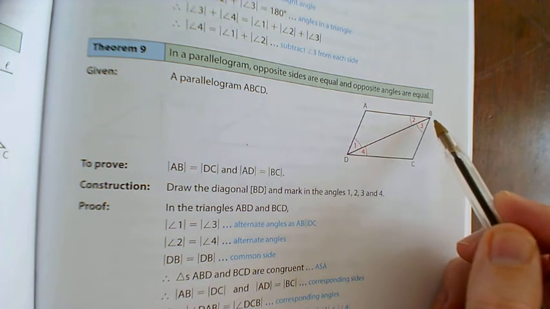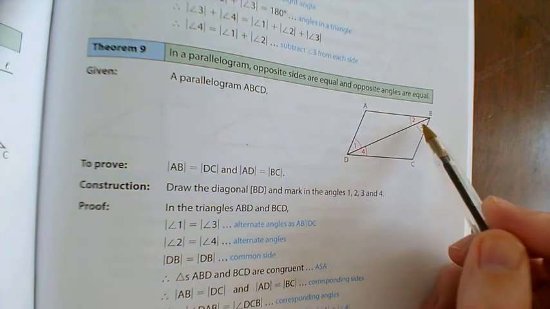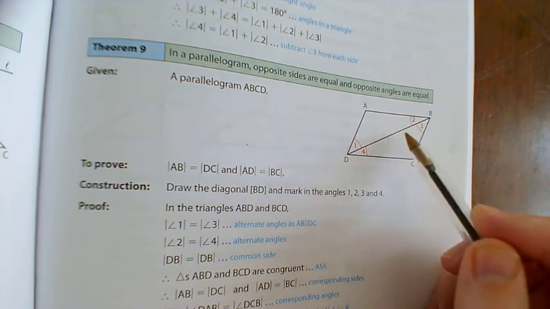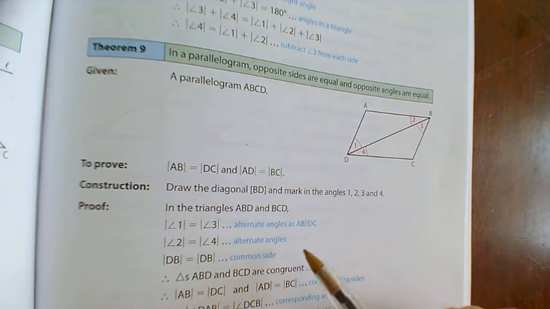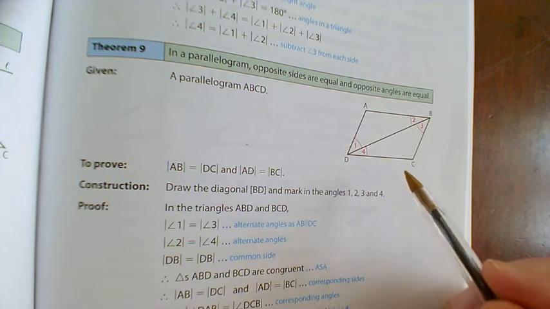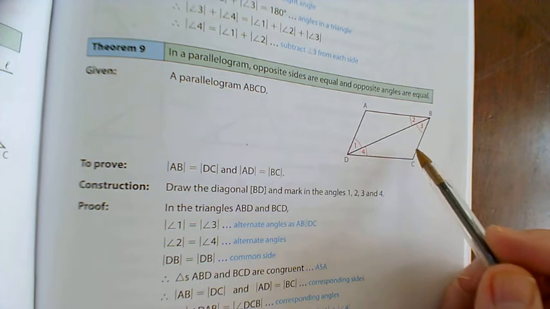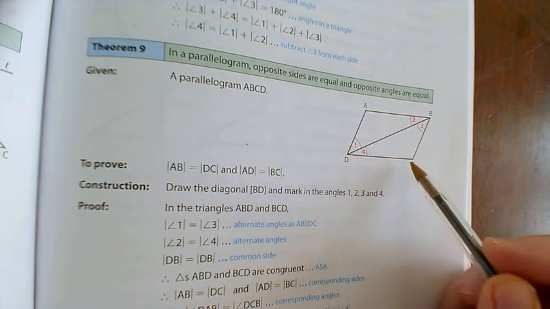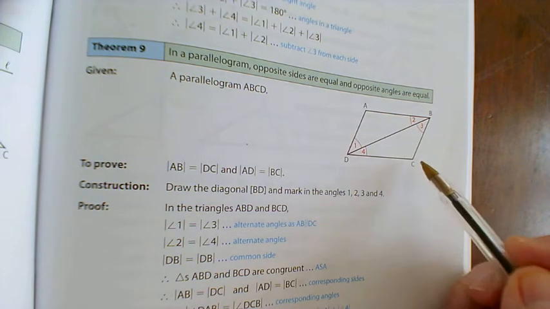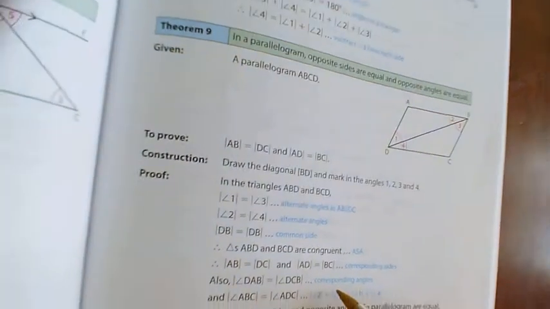DB is the same as DB, so you're looking at these two separate triangles. This line is in this triangle, but it's also in this triangle. It's obviously the same, it's the same line. So ABD and BCD are congruent. They're exactly the same. Because remember, the rules are, if two angles are the same, which they are, and the side in between them is the same, you can say those two triangles are the same. So therefore, angle A and angle C must be the same, and that's what they say there, corresponding angles.